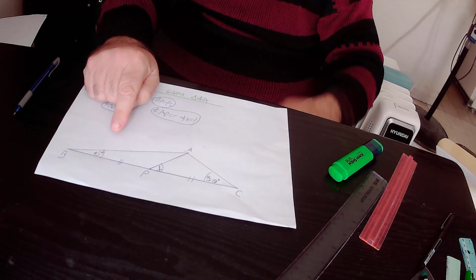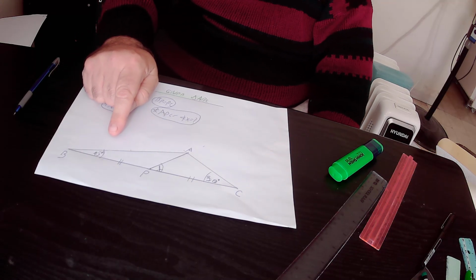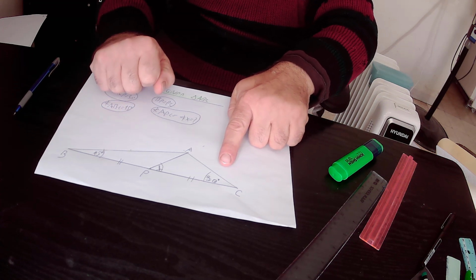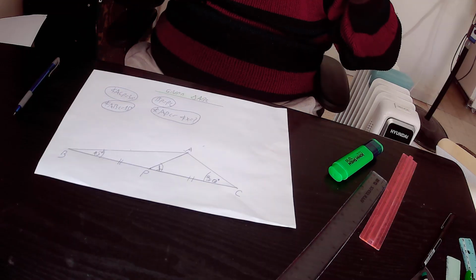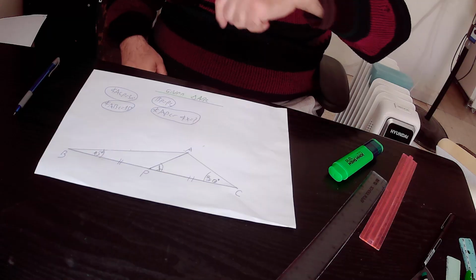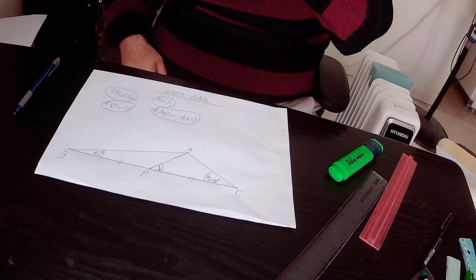This is angle ABC. This equals 15 degrees in size. This is angle ACB. This equals 30 degrees in size. Again, our task is to find the size of this angle APC. This equals x. So we have to find the value of this angle, angle x.